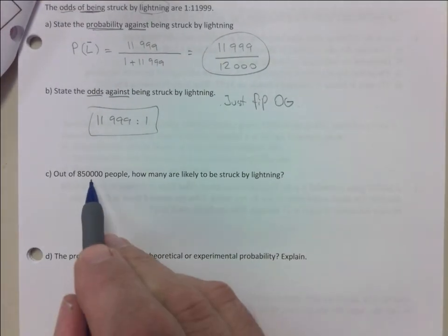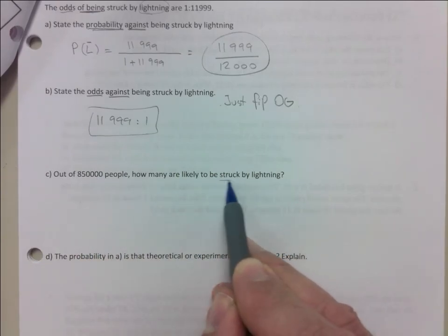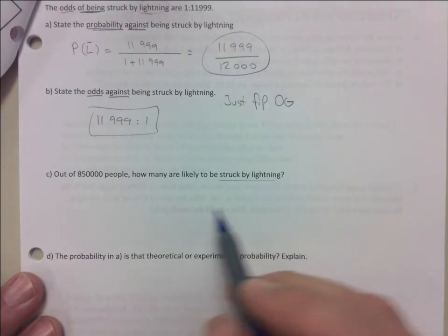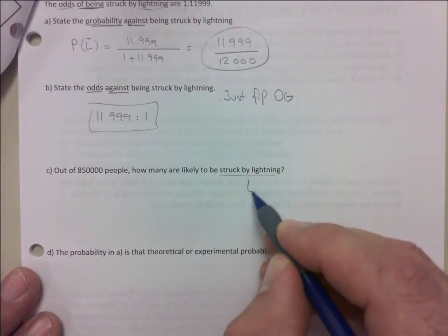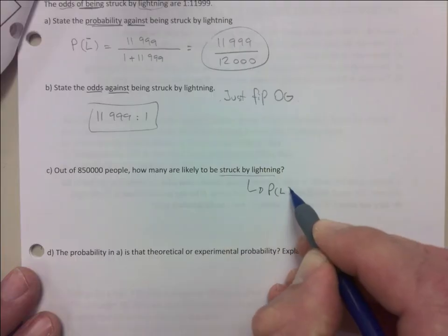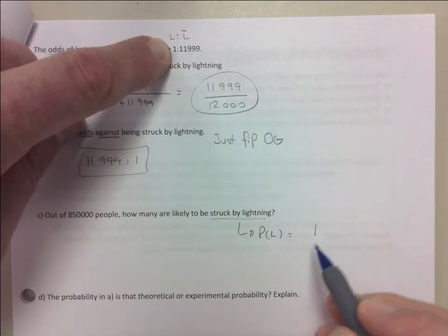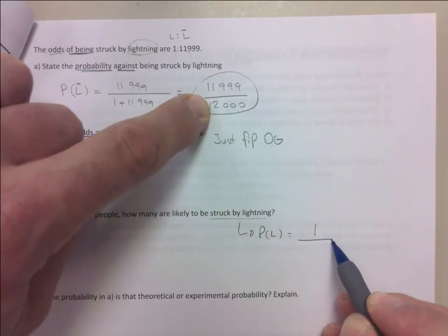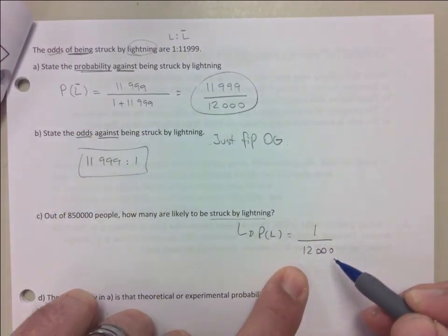Out of 850,000 people, how many are likely to be struck by lightning? This is a bit of a prediction you make using the probability. The probability of being struck by lightning is 1 time out of the total, which is adding these two up, which we know is 12,000. It's a very, very small chance of that happening.